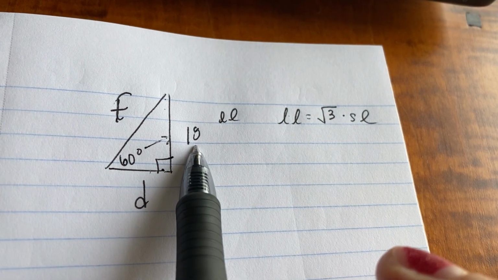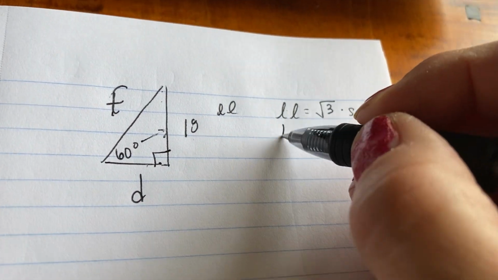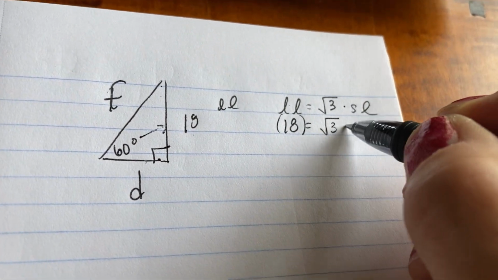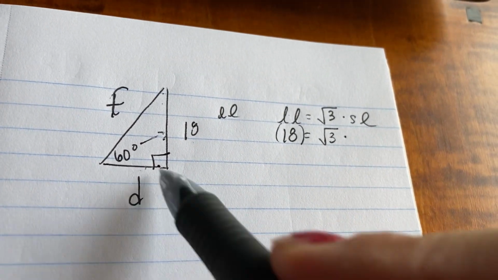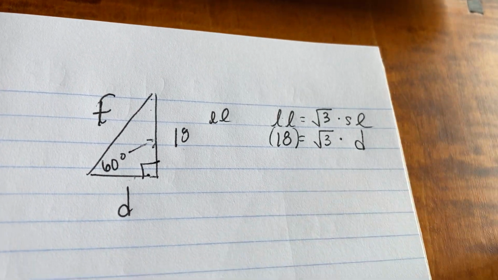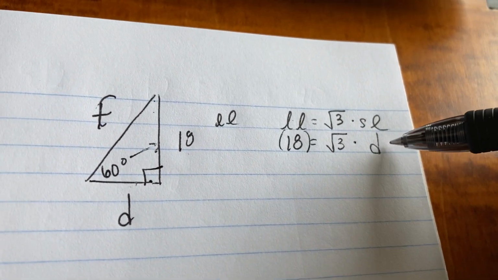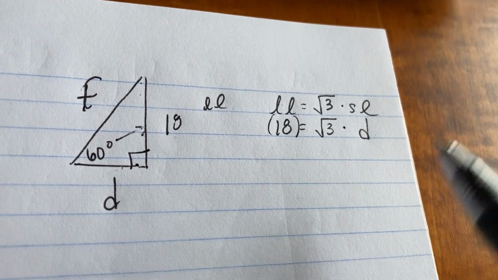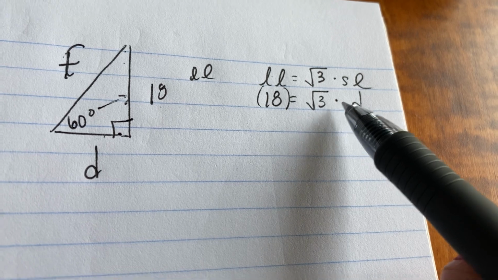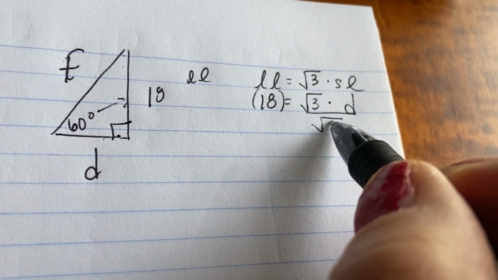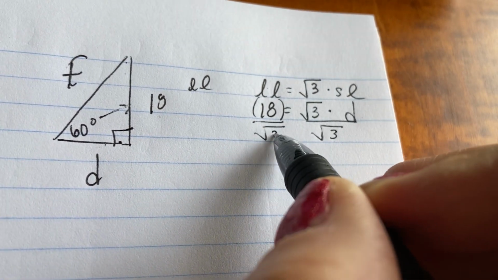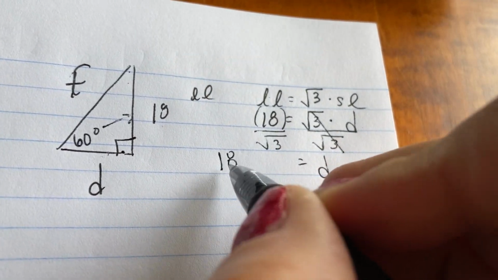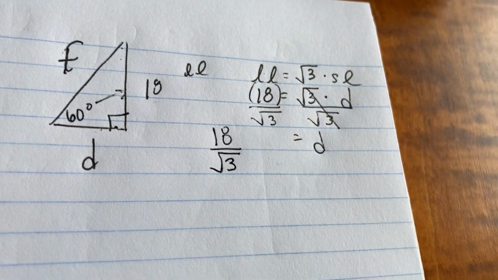So we're going to go ahead and plug in that 18 for the long leg. So 18 would equal the square root of 3 times, and I'm going to also plug the variable that they're using to represent the short leg in here. You could keep it SL if you want, as long as at the end of the problem you say that d is equal to. All right, so to solve for d, right now it's being multiplied by that. Opposite of that would be to divide. So we're going to divide both sides by root 3. Over here, we're left with d. Over here, what we're left with initially is 18 over the square root of 3.